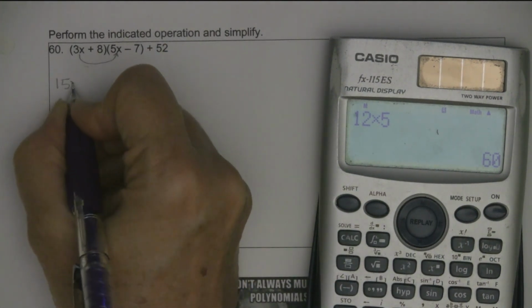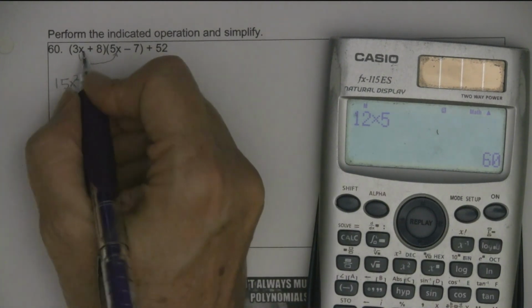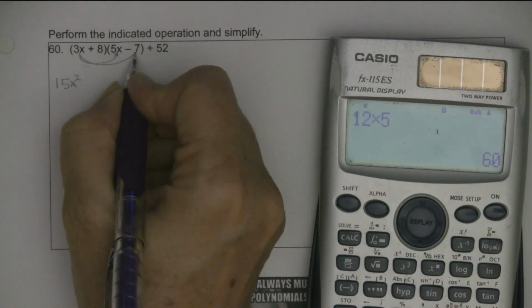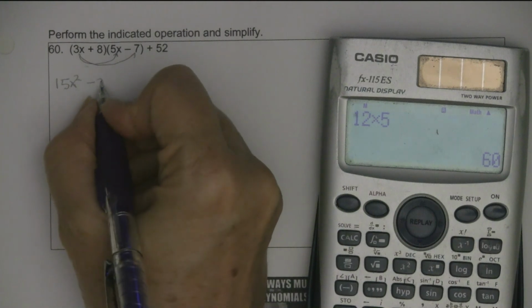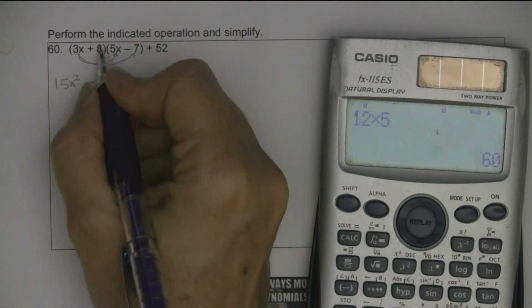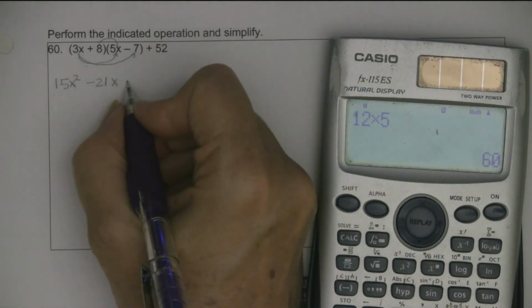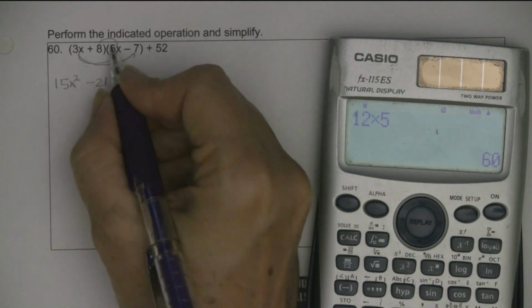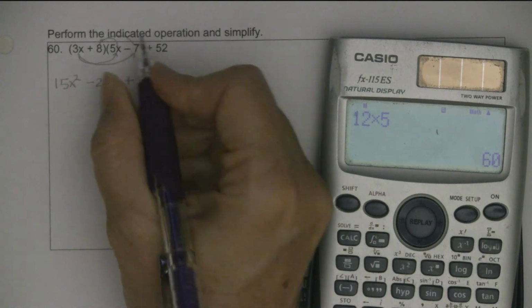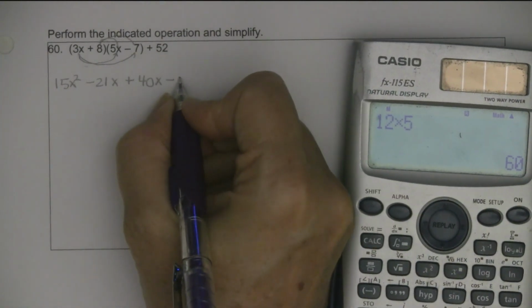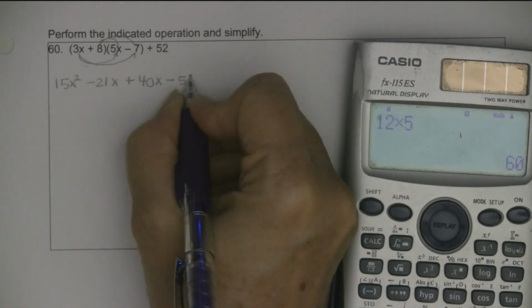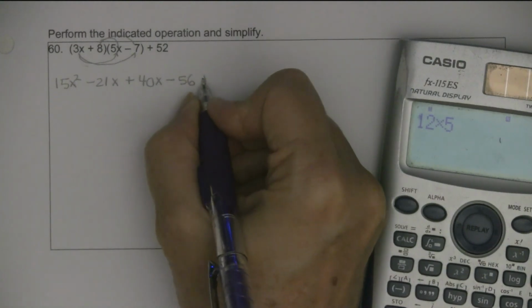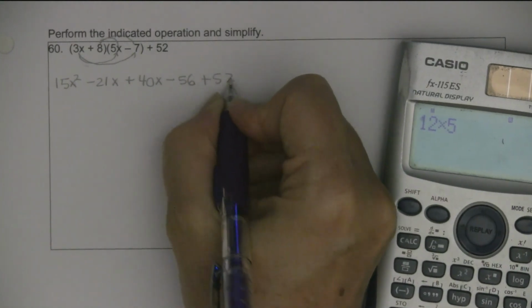So that's 15x to the second. If you need to, write it out. Minus 21x plus on the inside, 8 times 5 is 40, I think, x. A negative times a positive. 8 times 7 used to be my nemesis. 56, though. Plus 52. I don't know how many times I got that one wrong.